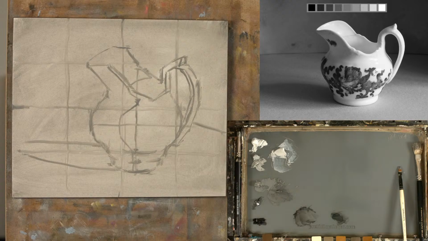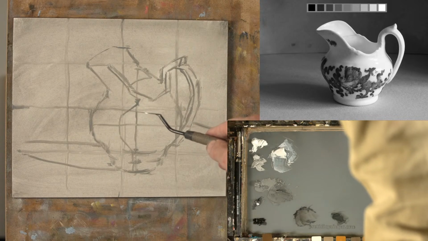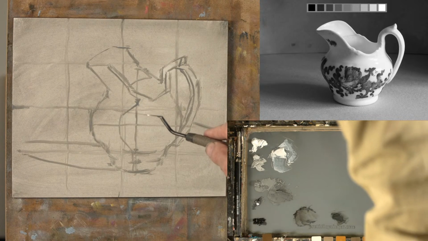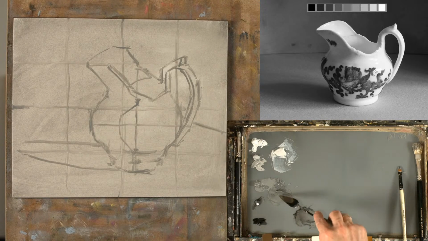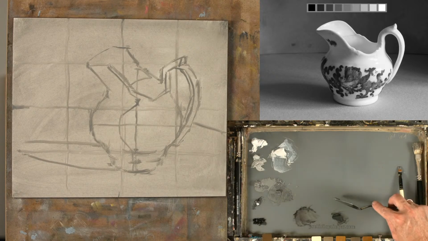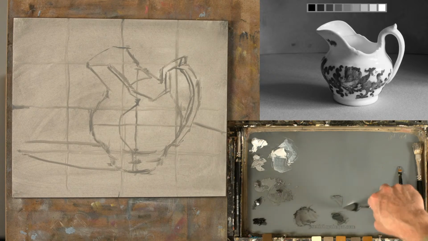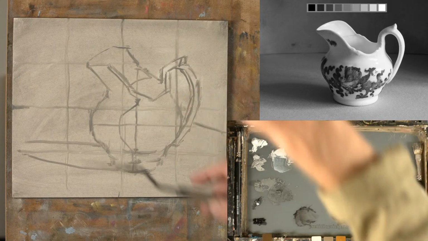It's roughly the same value. If you squint right down, you can see it. This value around here is roughly the same value as this cast shadow, very slightly darker. So we've already got this value mixed here. So I'm just going to take some of that. And that's going to be the value that I'm going to use over here. Okay.